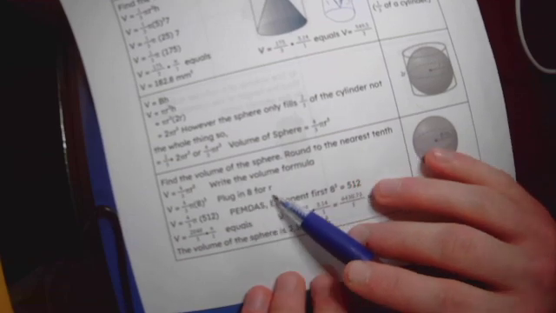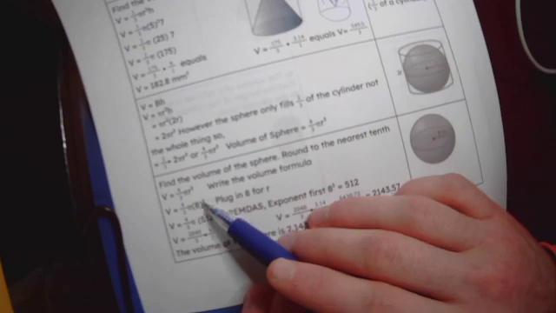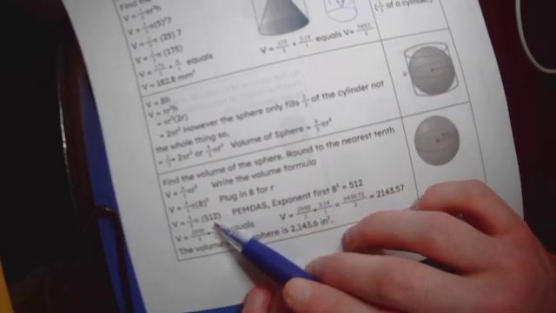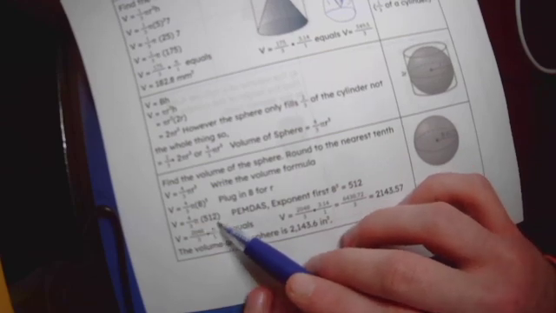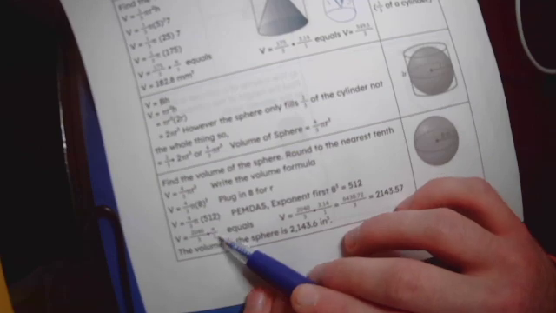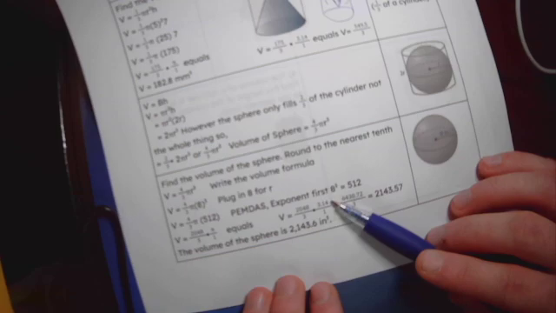Next, I'm going to plug in 8 for the radius. So I substitute r with 8. Then I do 8 cubed because of PEMDAS, which is 512. Then I do 4/3 times 512, which is 2048 over 3 times pi over 1. I'm going to plug all this in the calculator at the same time, making pi 3.14.